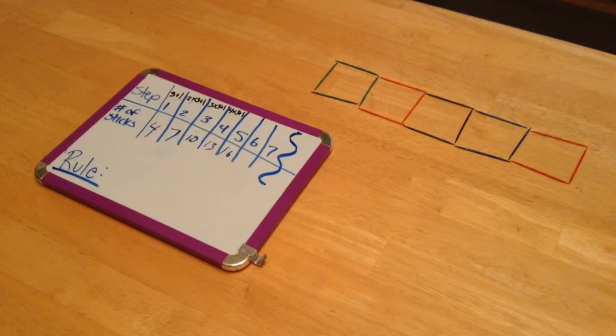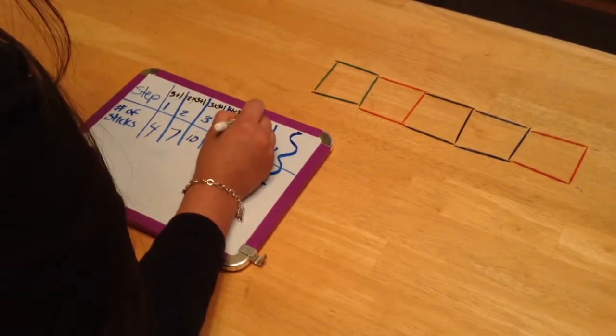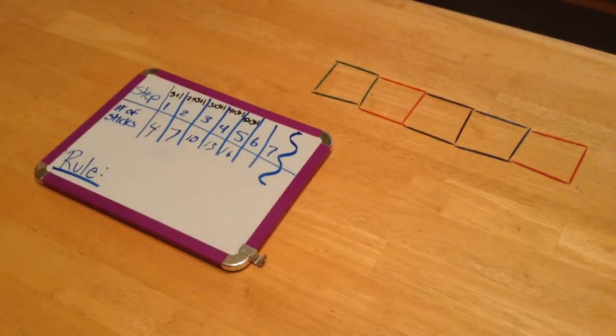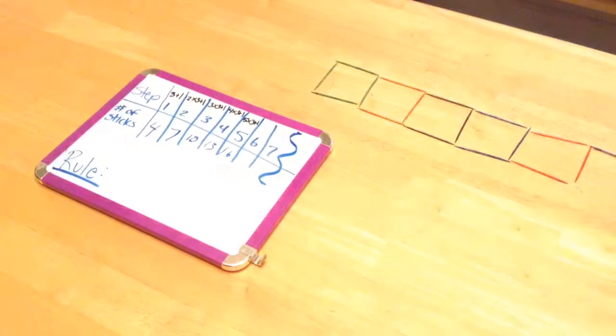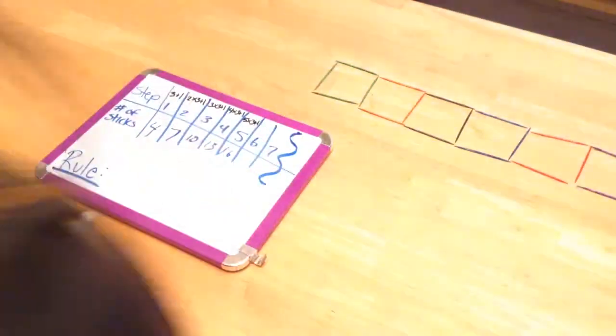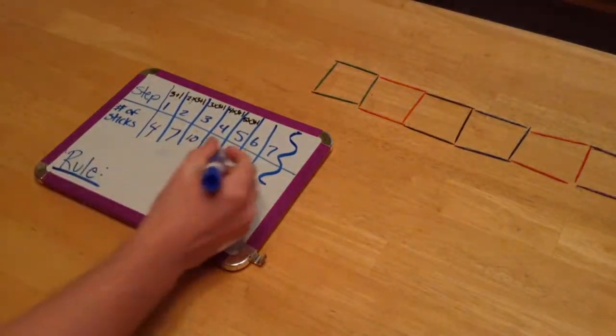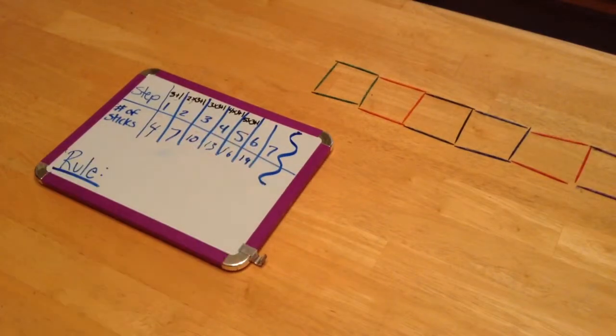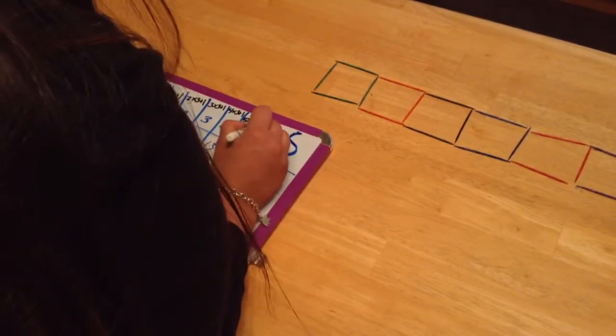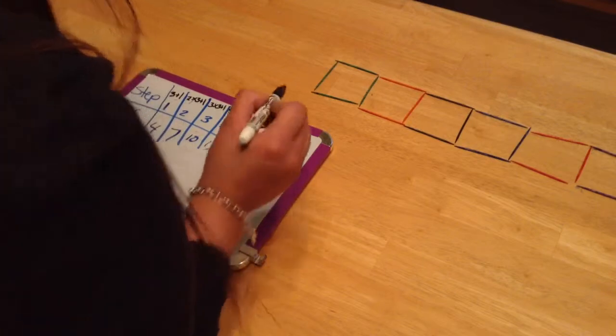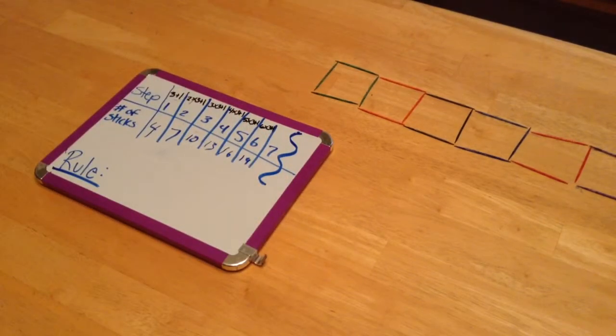Because it's 5 groups of 3 plus 1. Yes, giving us 16. Okay, so let's finish on the 6th step. That is going to be 19, with how many groups of 3? 6 groups of 3 plus 1. Yes, giving us 19.